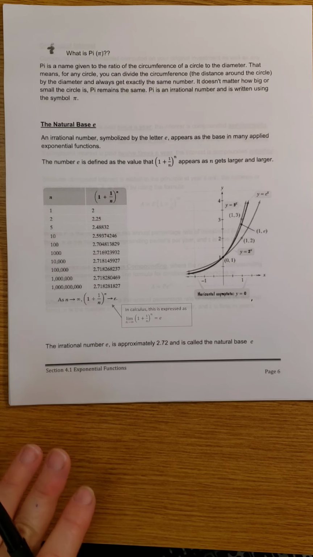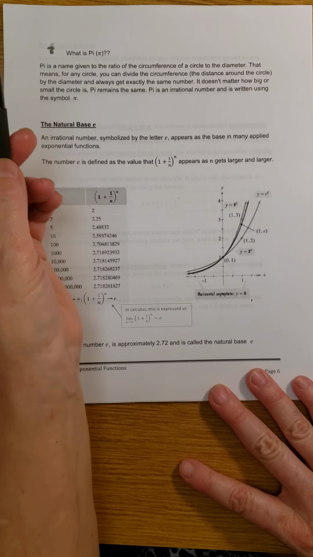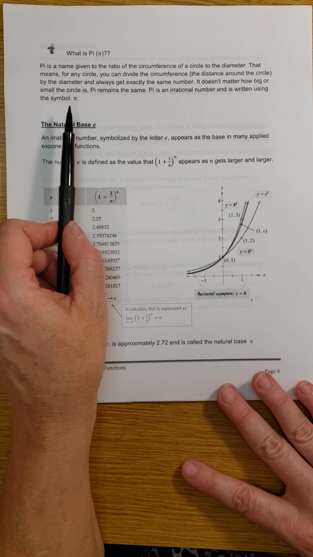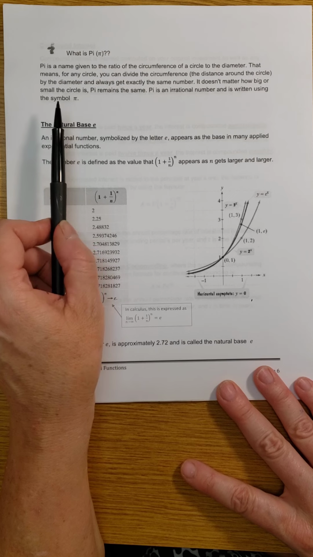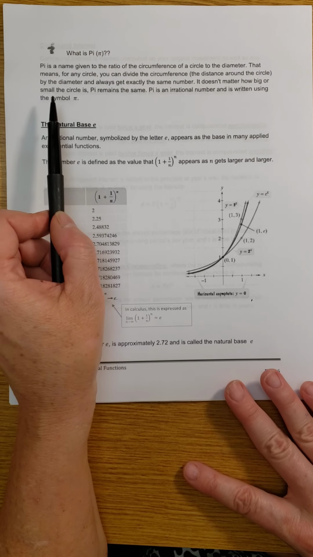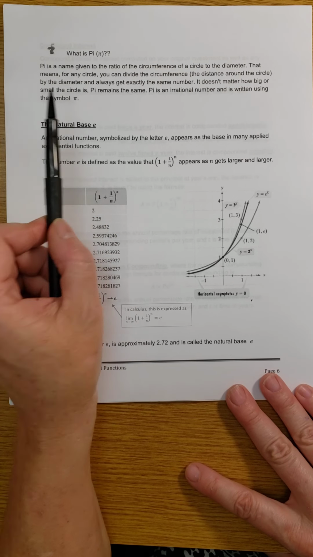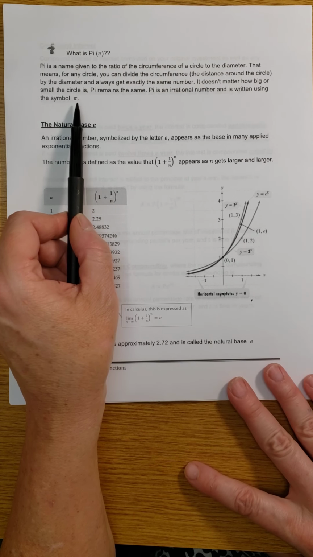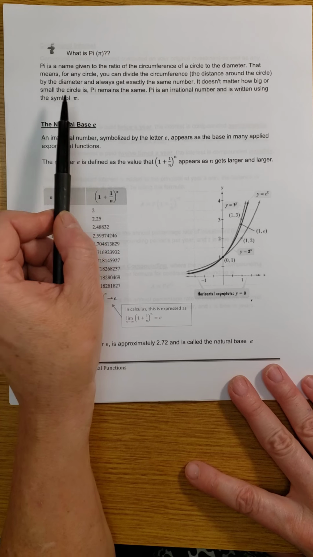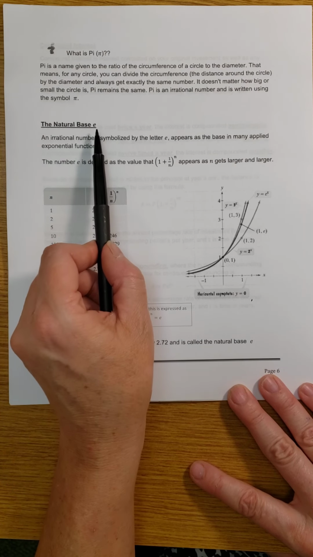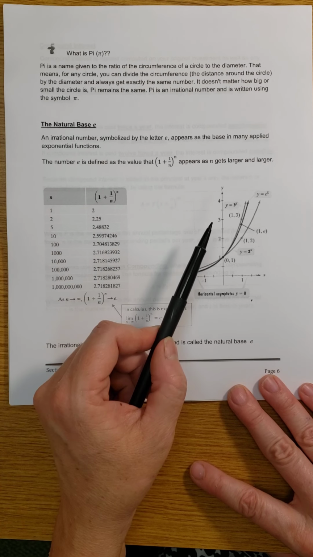Now this is an interesting thing here, pi. Remember the number pi? It's special because you can take the circumference of a circle, divide it by its diameter, and you will get a constant for every circle. It doesn't matter what size the circle is. And because it's special like that, we give it a name, and the symbol in this case is pi. Well, e is something similar to that.